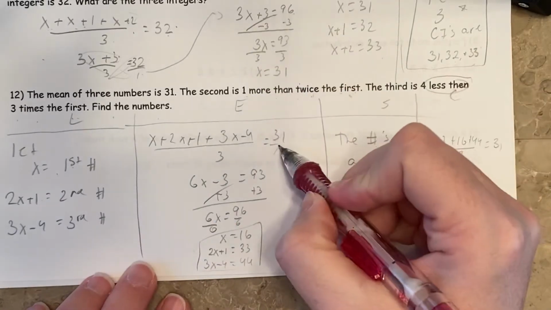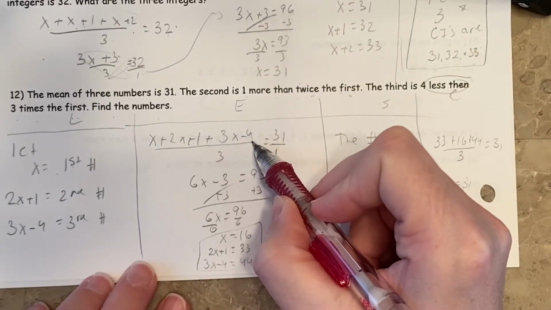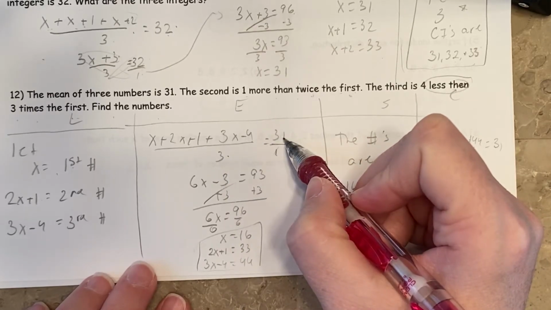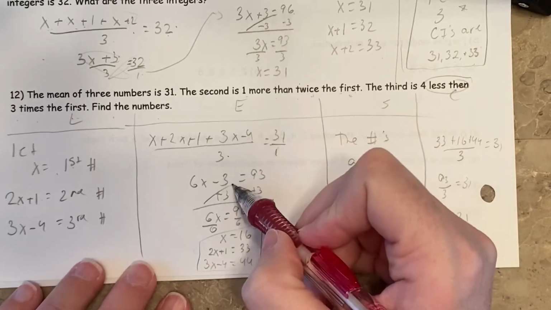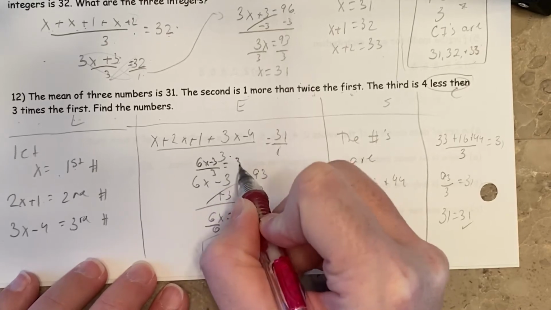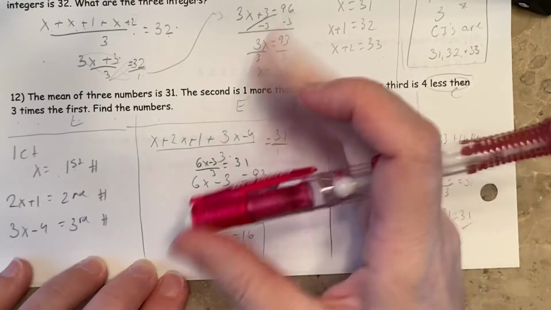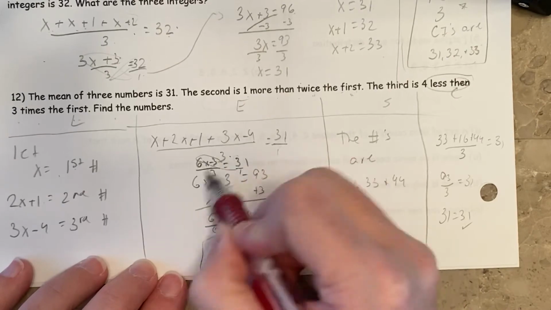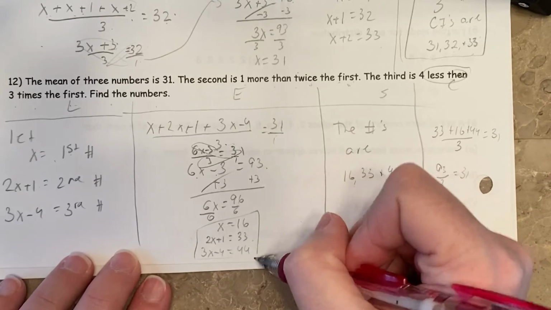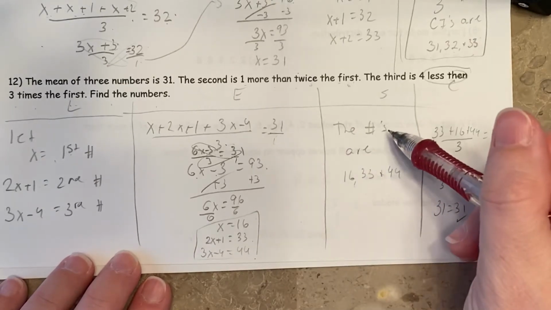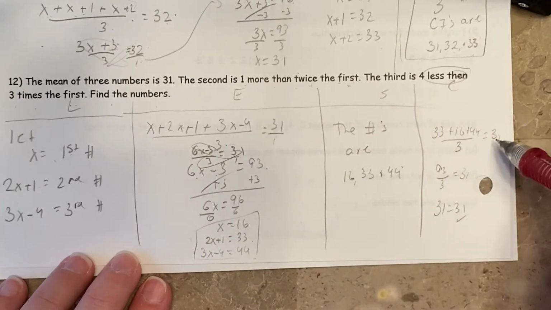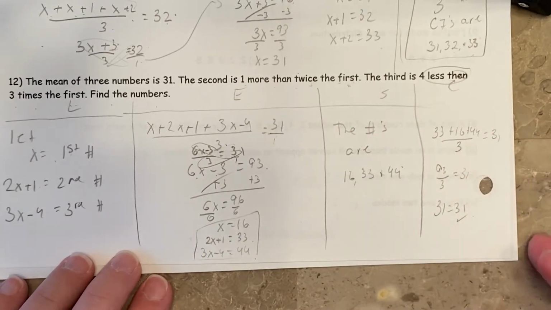So we just do what we did before. You're going to add them all up, divide by how many you have, which is 3, and set it equal to the mean. Actually, I don't like that I skipped a step here. So this would be 6x minus 3 over 3 equals 31. Then put this over 1, cross multiply, and you get 6x minus 3 is 93. You eventually solve and get 16, 33, and 44. So the three numbers whose mean is 31 are 16, 33, and 44. And I just showed how the average worked out for that one.